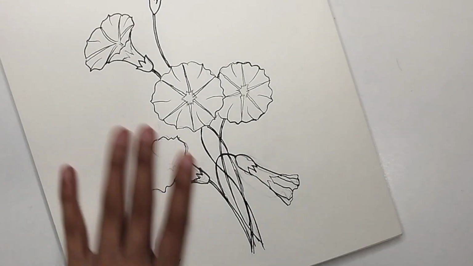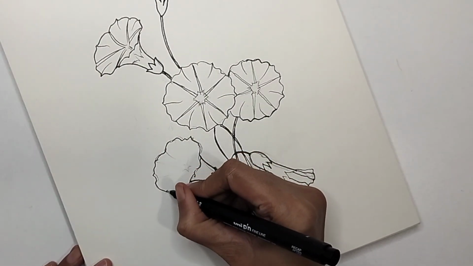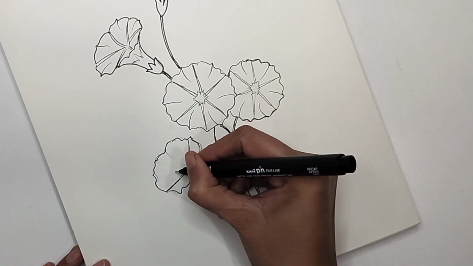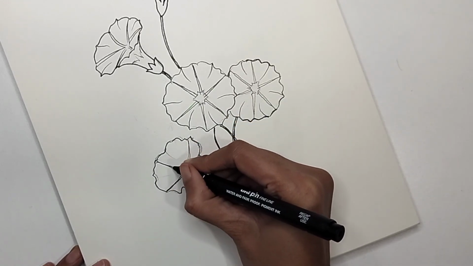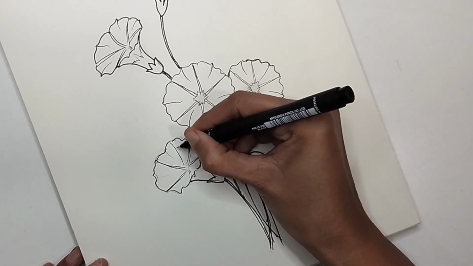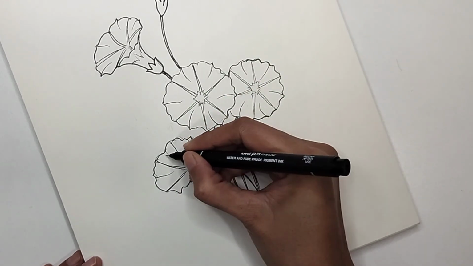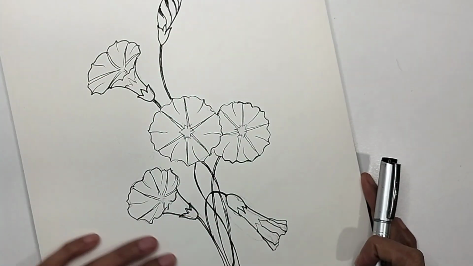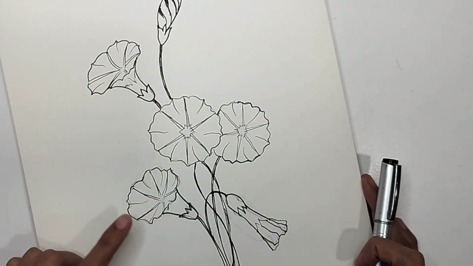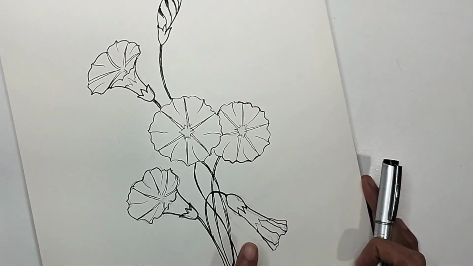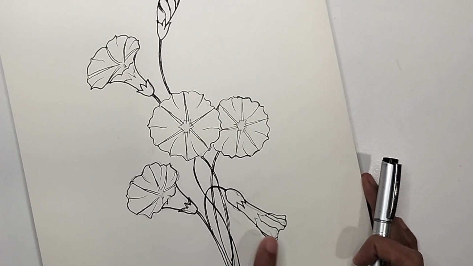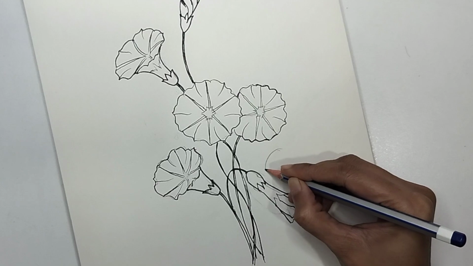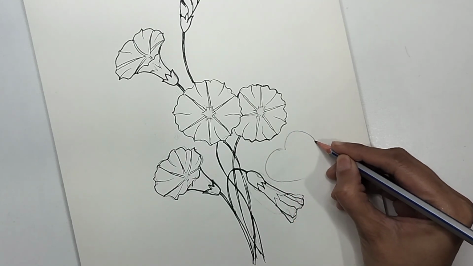So I'm creating stems for all the flowers that we have created, all the flower buds that we have created. Now you have understood how we can create different perspectives of flowers. We have created side perspective, and both are tilted towards the left side, but you can do the same thing for the right side as well. Now let's create the leaf. So for the morning glory leaf, you need to create a heart.